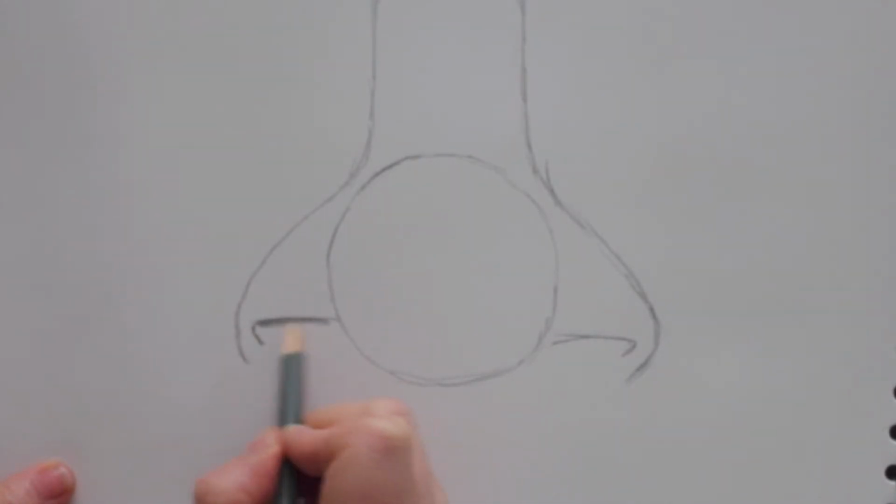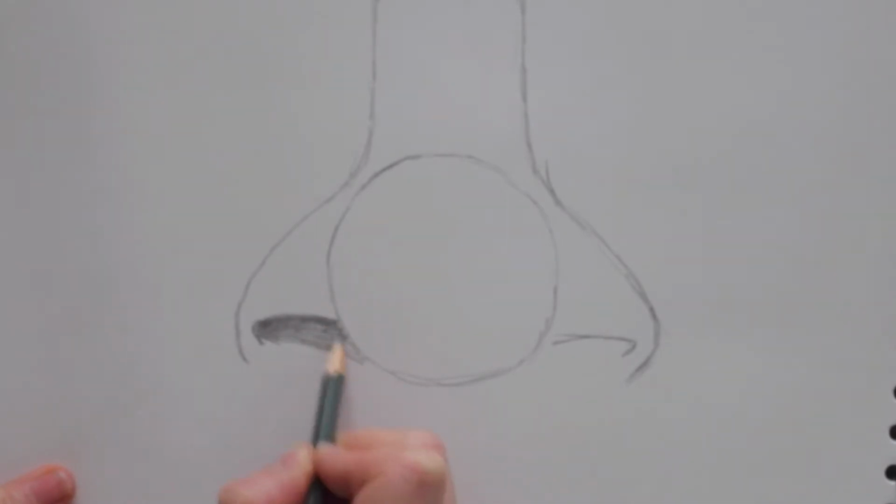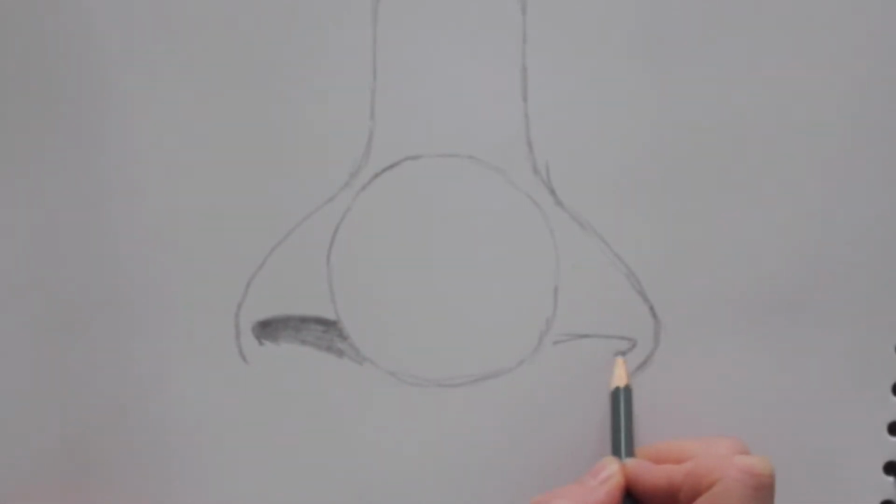Once you've got up to that point, I'm just going to start darkening these areas. This is where your nostrils are, so you don't get any light because that's kind of shaded by the overhanging of the skin. That area is going to be really dark.